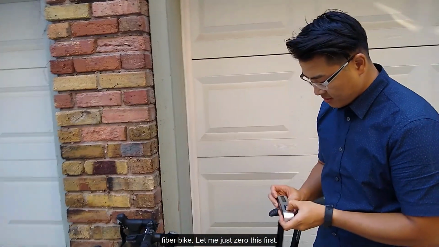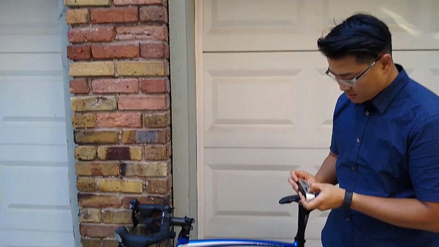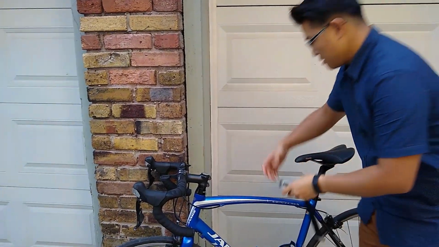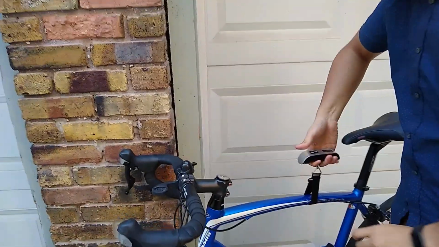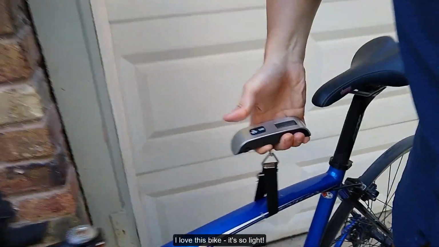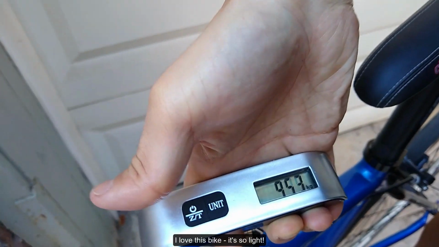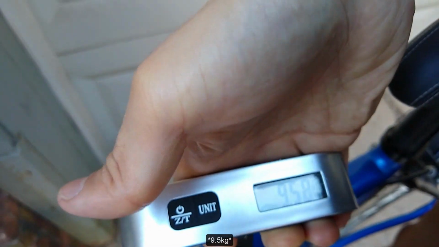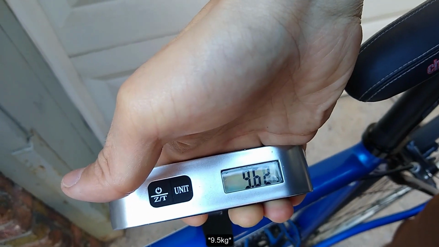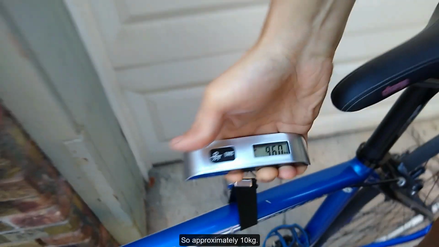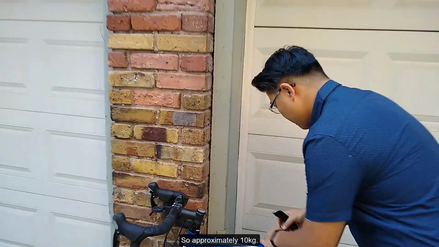Let me just zero this first. I love this bike, it's so light. So approximately 10 kilograms.